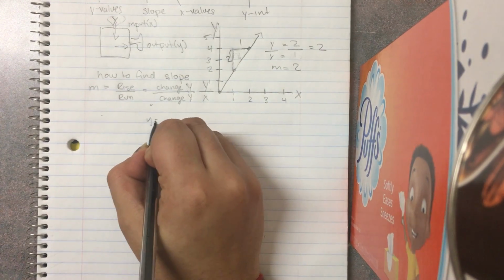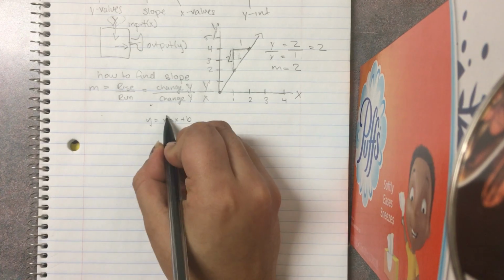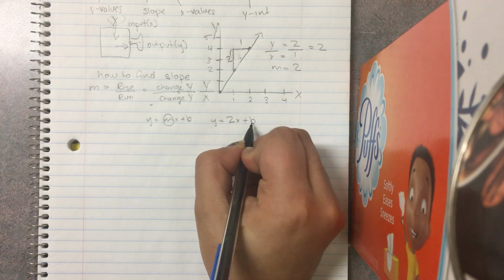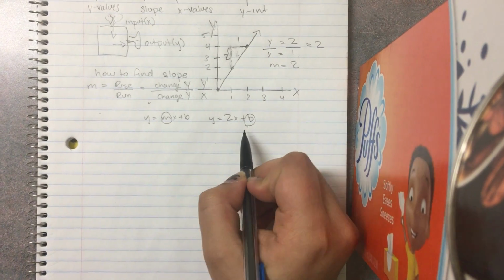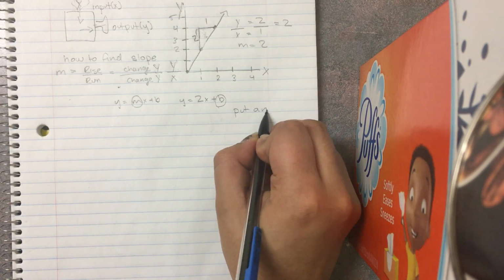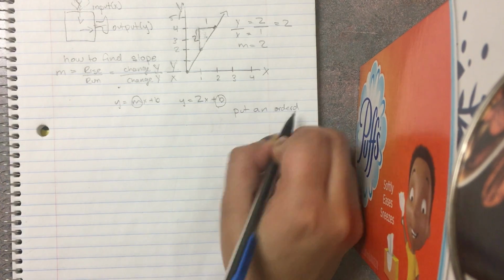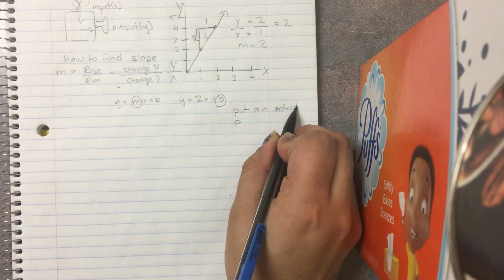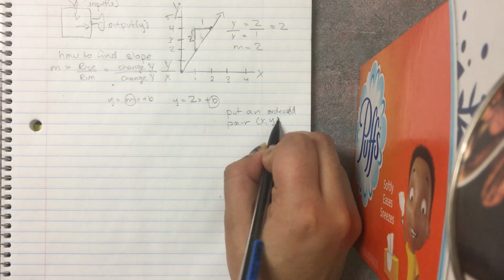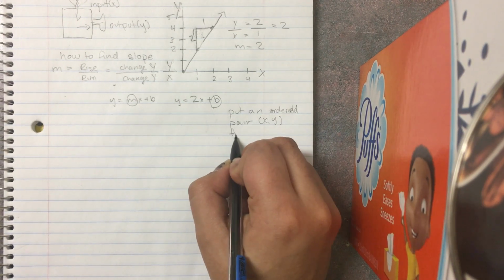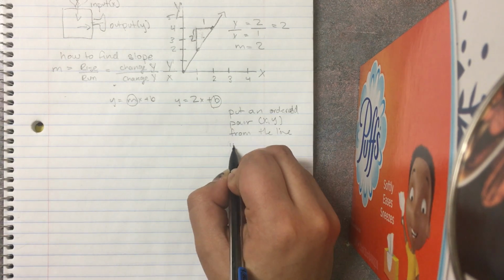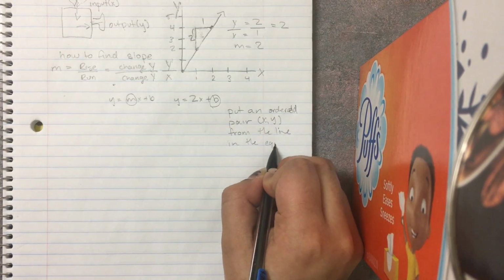Our equation is y equals mx plus b. We know what m is, so we have y equals 2x plus b. We still need to figure out what b is. To do that, we have to put an ordered pair, which is an x comma y value from the line, into the equation.